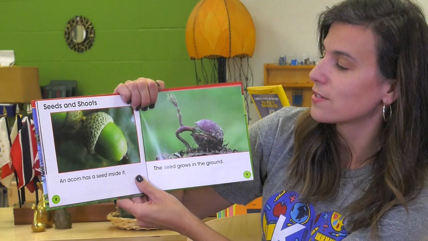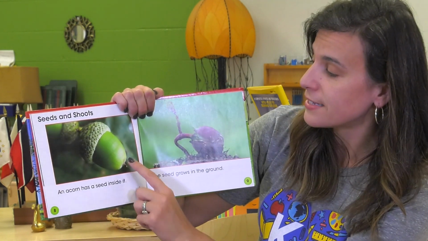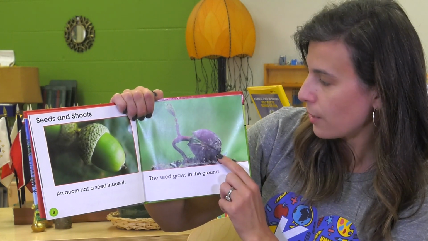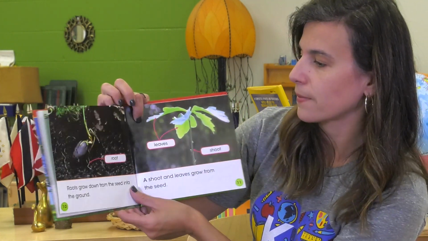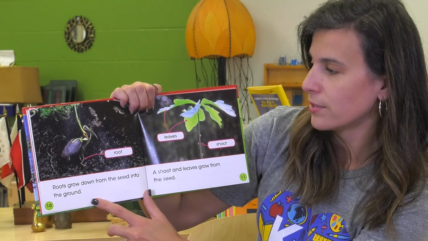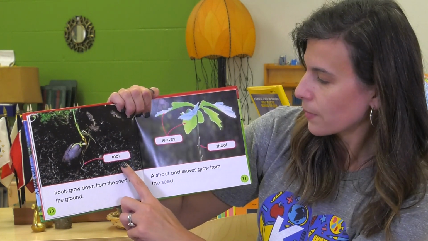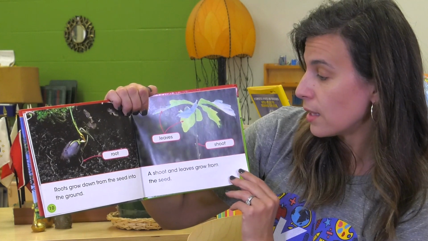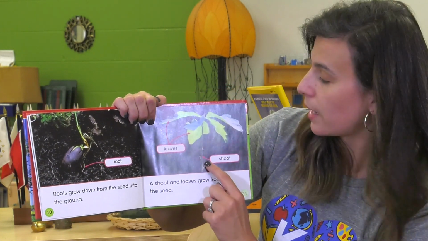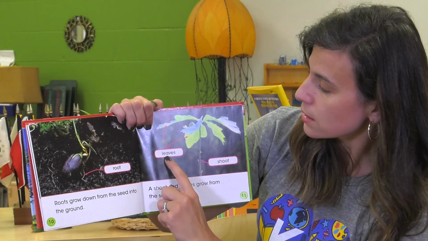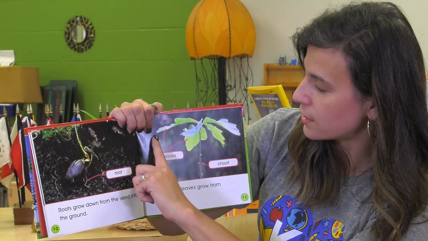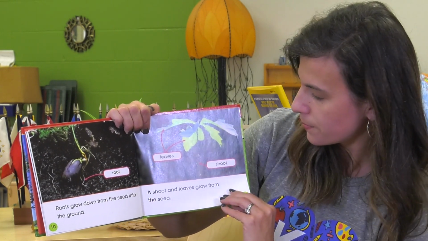Seeds and shoots. An acorn has a seed inside it. The seed grows in the ground. Roots grow down from the seed into the ground. Here's a root. A shoot and leaves grow from the seed. So here's the shoot, see the label? And then look, this label, leaves, it has arrows that go in two directions, pointing to this leaf and this leaf.